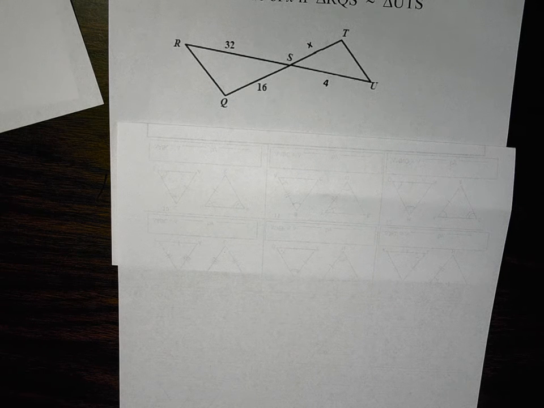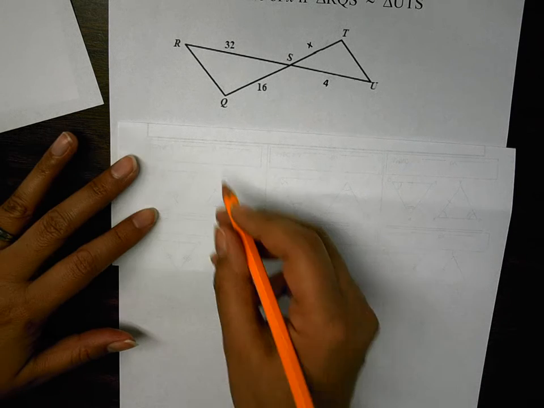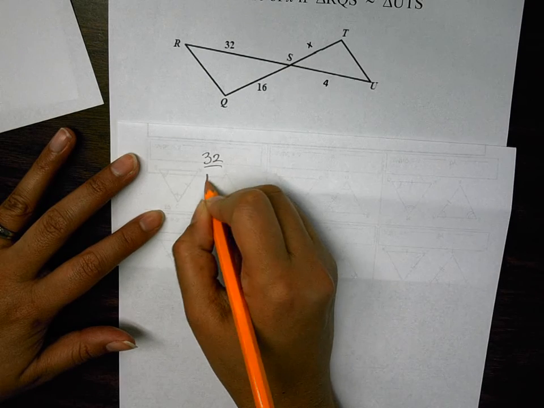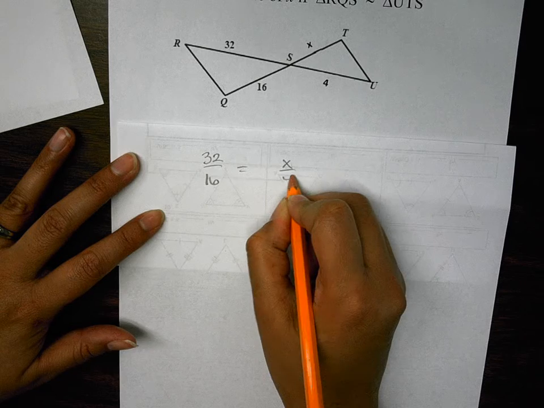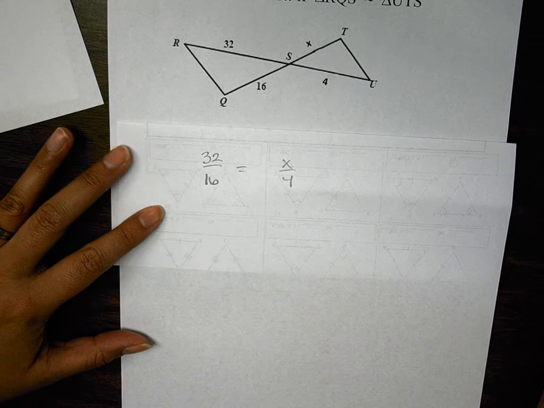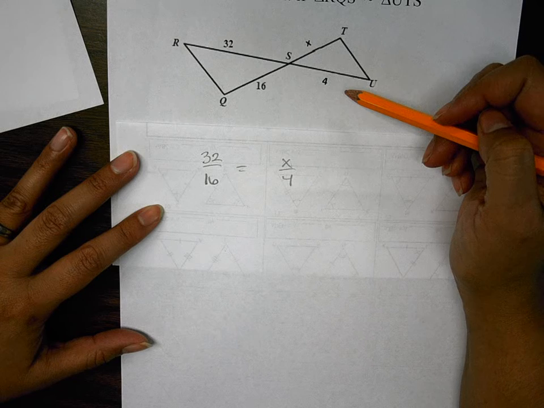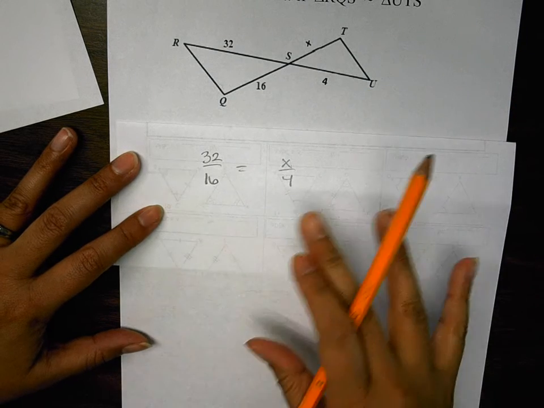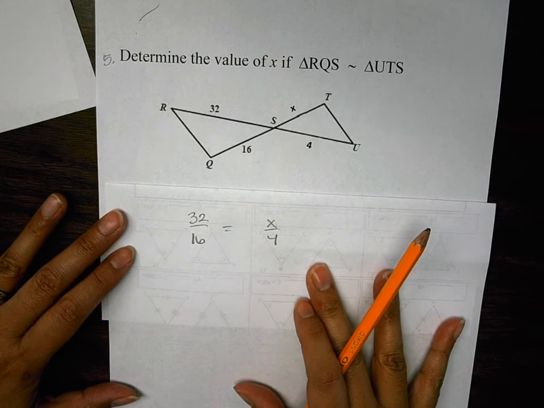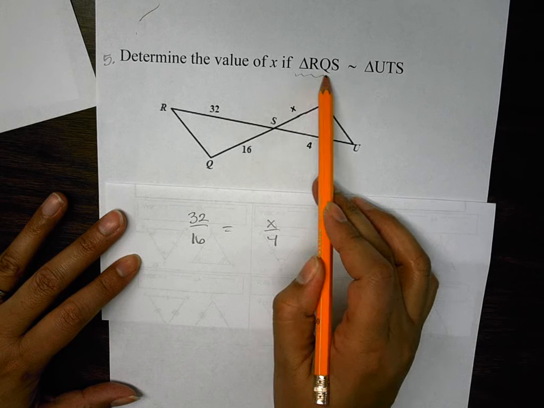Change 16 over x equals 32 over 4. Okay, good. So that was where the question was coming up. Like I had kids do this: 32 over 16 equals x over 4. They treated it like the side splitter theorem. Left, left, right, right. Is that the case here? No. That's not the case here because they gave us a similarity statement. We need to use it.